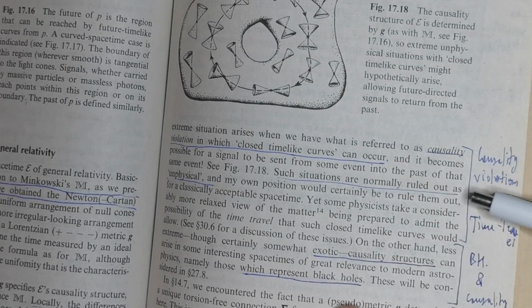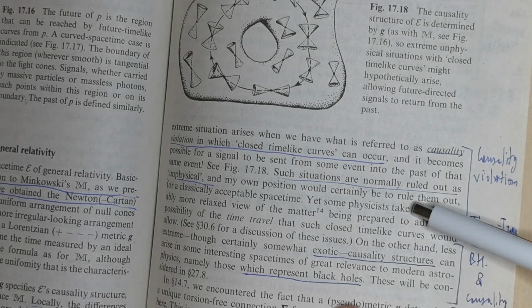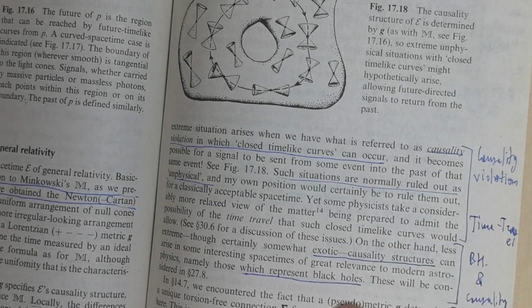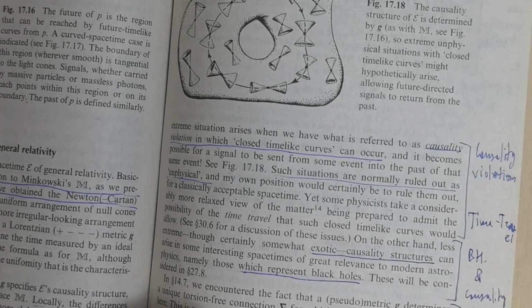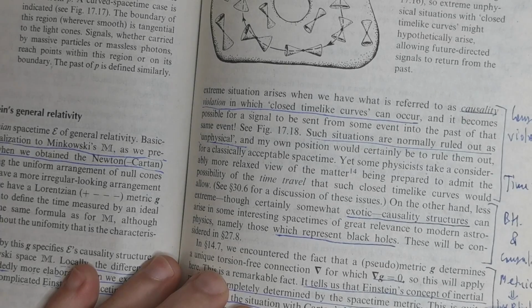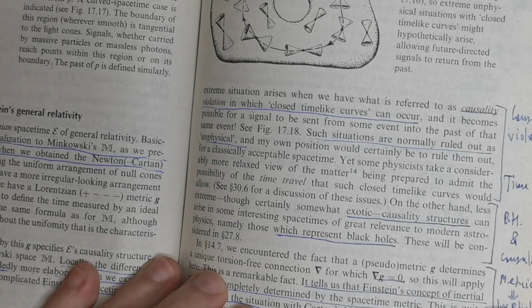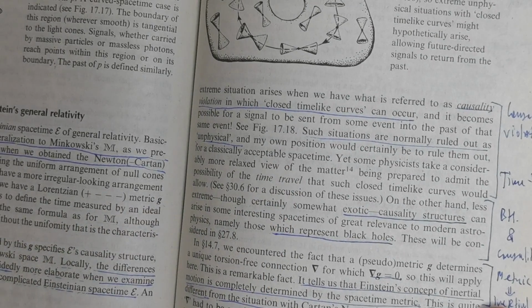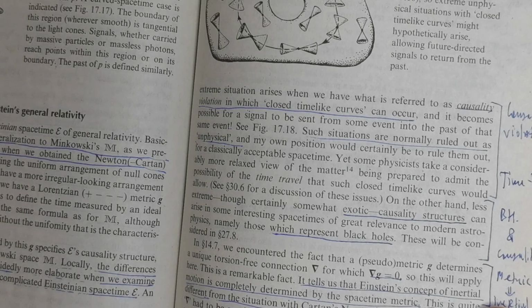Such situations are normally ruled out as unphysical, and his own position would certainly be to rule them out for a classically accepted spacetime. Yet some physicists take a considerably more relaxed view of that matter, being prepared to admit the possibility of time travel, and such closed time-like curves would allow it.